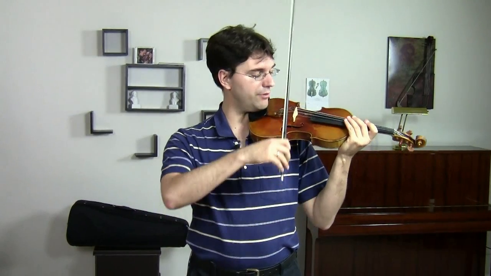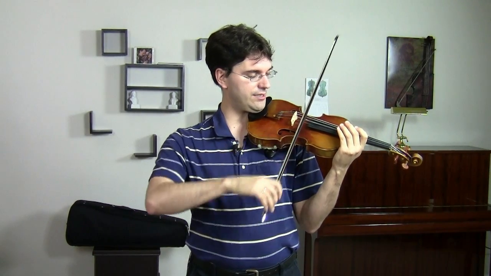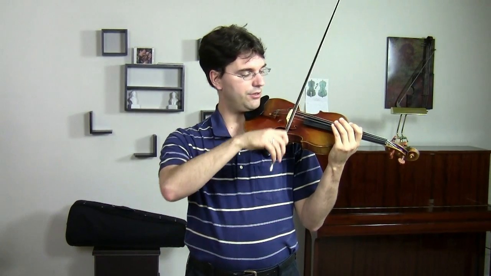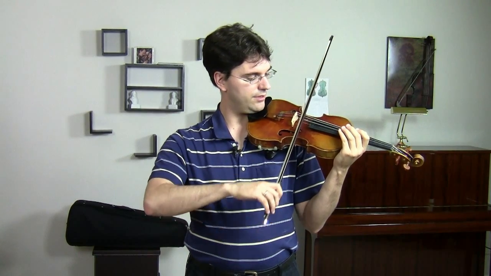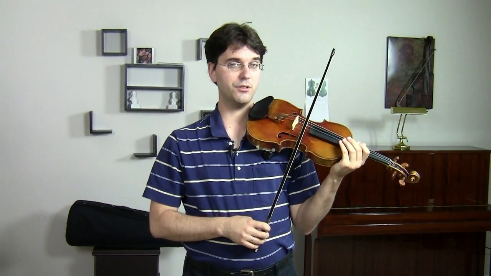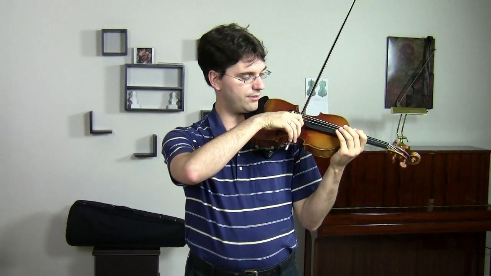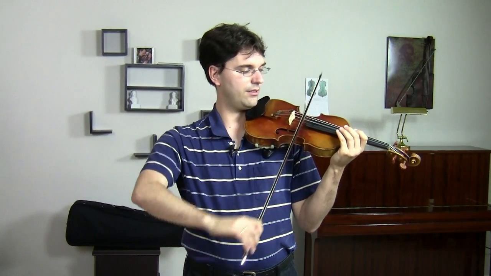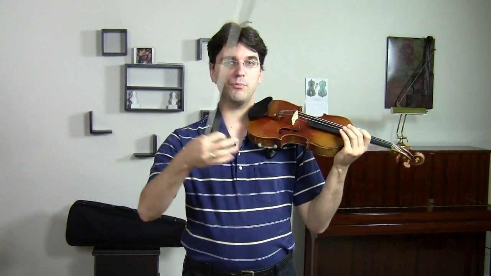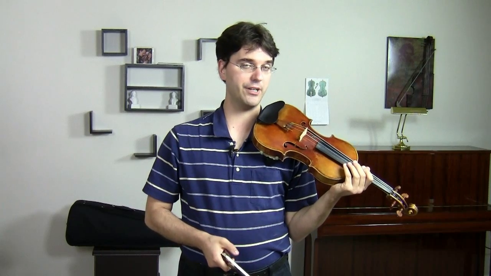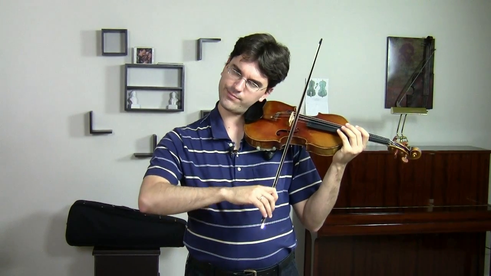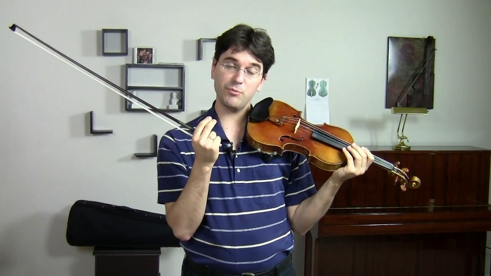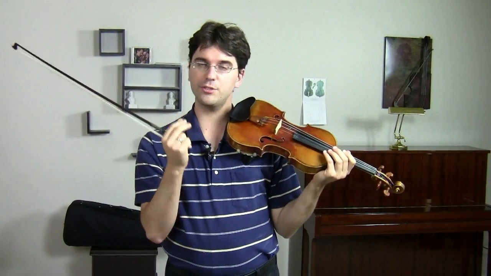The next factor is bow speed. How fast do we draw the bow? Do we draw the bow really fast? Or do we draw it really slow? This greatly affects the tone too. If we draw really fast, the tone tends to be a little bit more free and a little bit more airy. If we draw slow, the tone tends to be more compact and also a little bit louder.